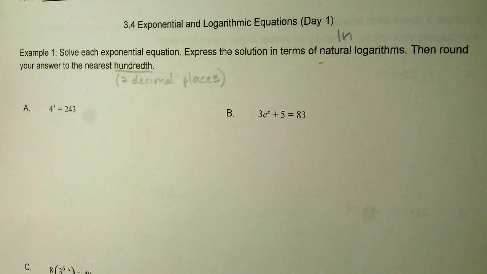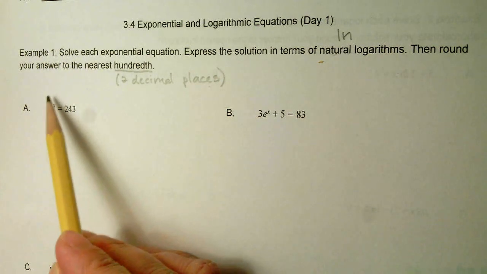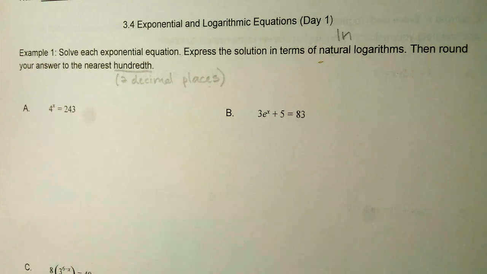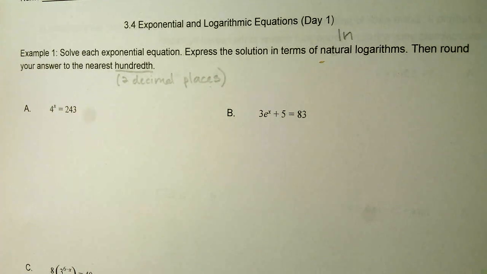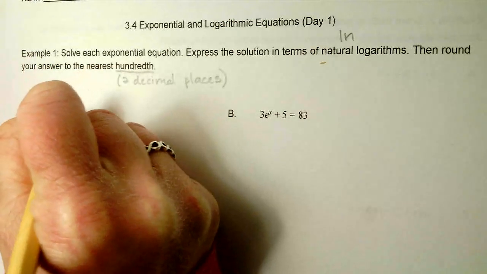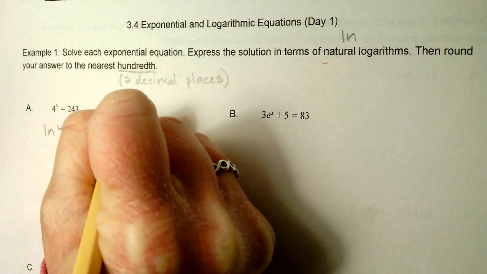Whenever we are solving exponential equations, our goal is to get the exponential expression by itself on one side of the equation. You'll notice here, 4 to the x is by itself on the left. That is an exponential expression, and we have a constant 243 on the right. The way that we are going to start to solve this equation is we are going to take the natural log of both sides. So we're going to do the natural log of 4 to the x is going to equal the natural log of 243.